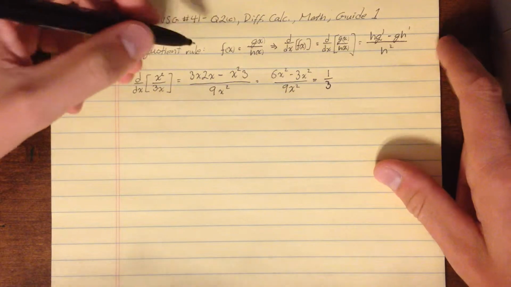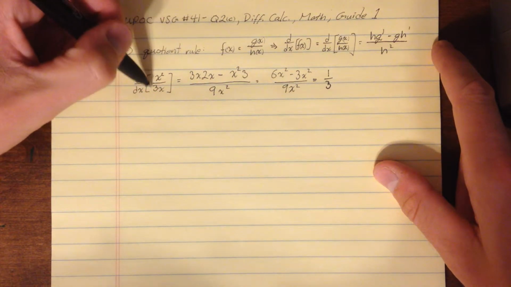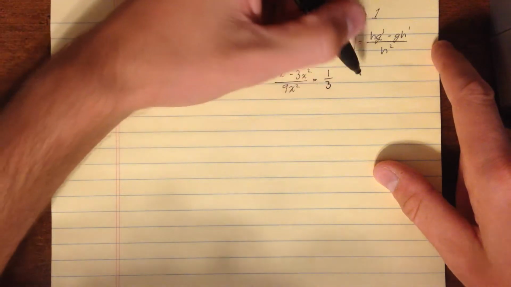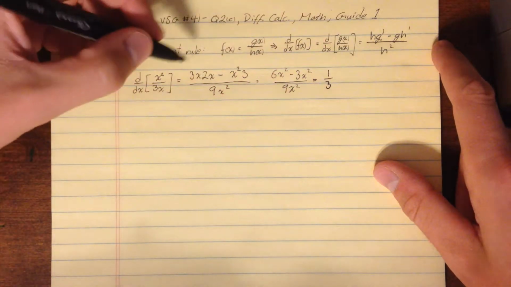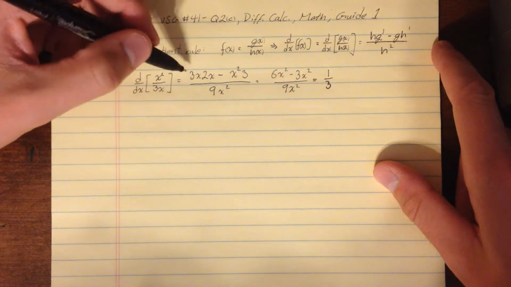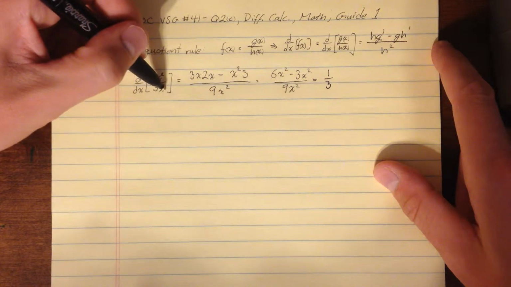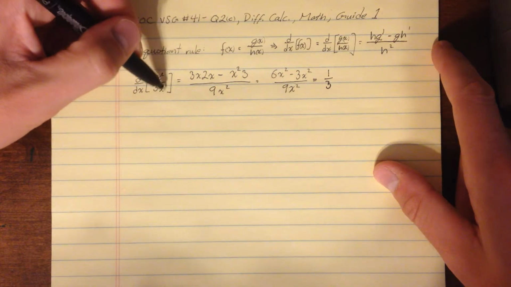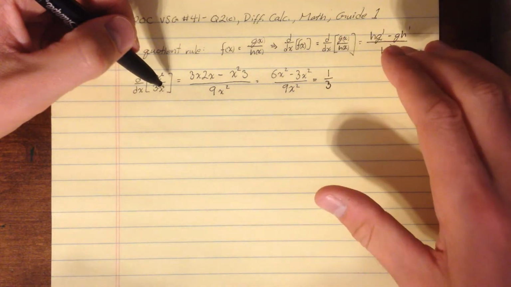So it's actually a constant slope to this function here, x squared over 3x, and that slope is 1/3, which sort of makes sense because you can see here this is a squared term in the numerator, and then we've got a linear term in the denominator, so it's some parabola divided by something linear.